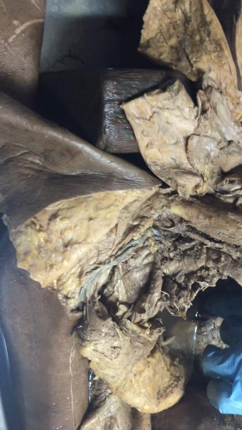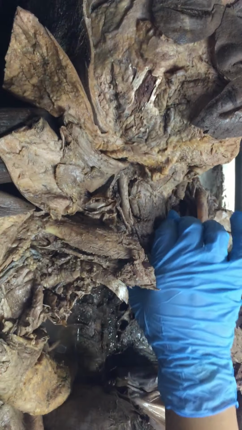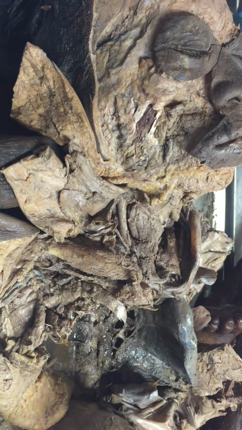This one is your what? This one is your vertebrae already. Where's the esophagus again? The esophagus is at the back here, just above your vertebrae. Between the trachea and the vertebrae, there is the esophagus.